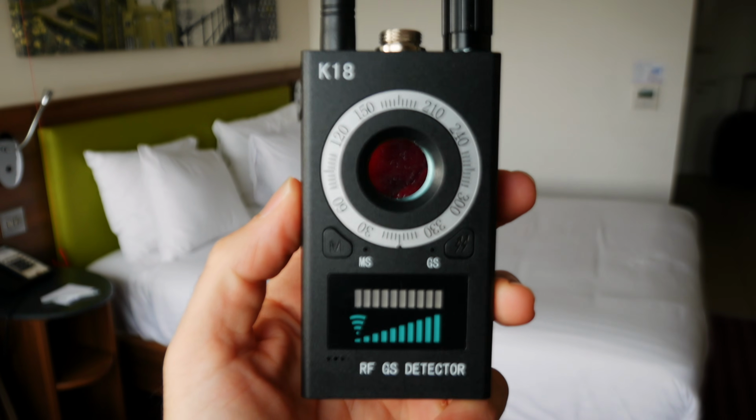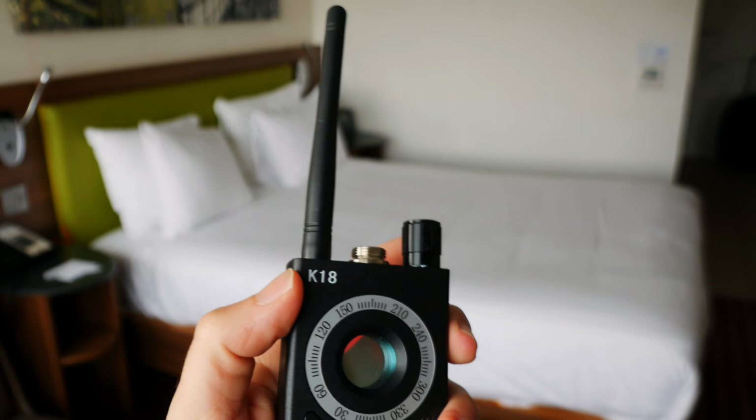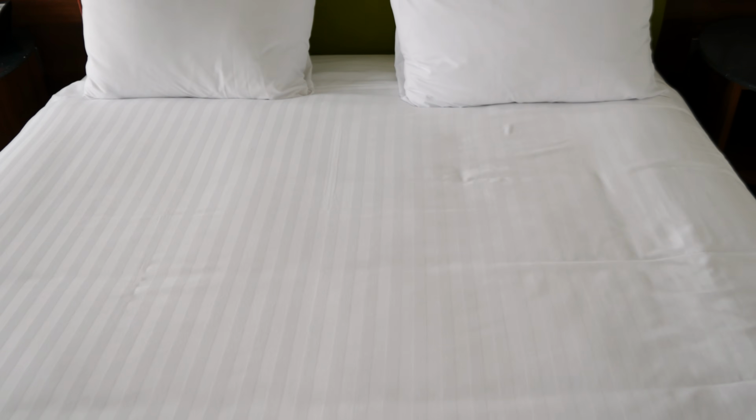A professional bug sweep can be very, very expensive and very cumbersome and time consuming. And there are all kinds of different ways that people can place bugs and different technologies to detect them. But this little detector does a good job of picking up the most obvious bugs that you might come across in a hotel room or an Airbnb, and hopefully it gives you a little more peace of mind on your next trip.